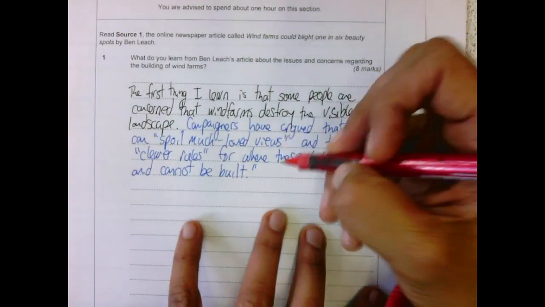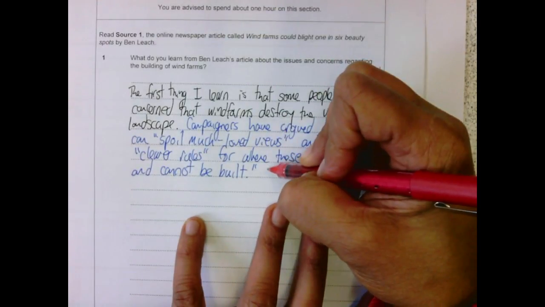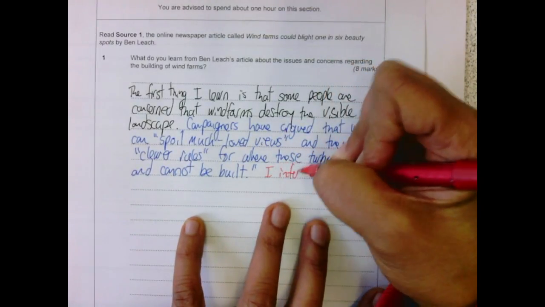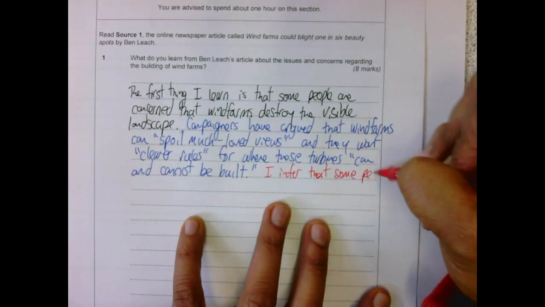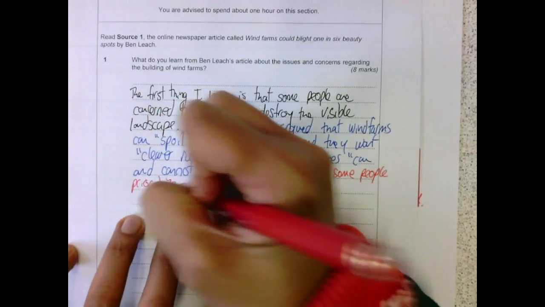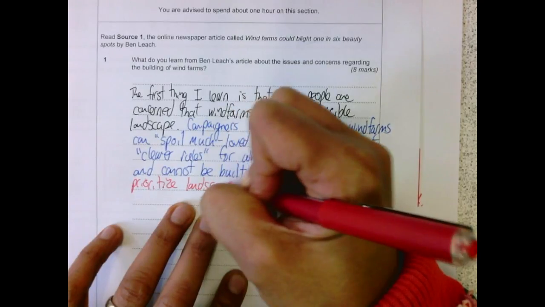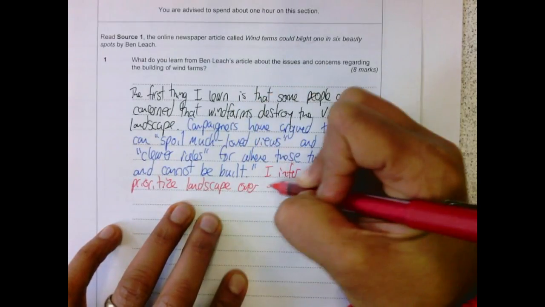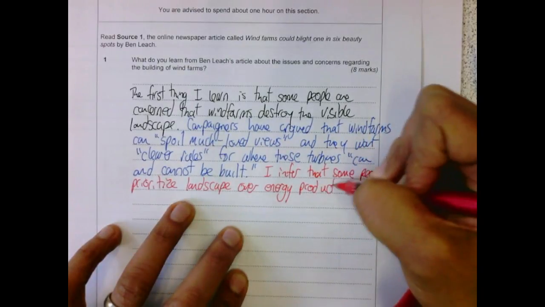So here I say, I infer that some people prioritize landscape over energy production. That's only one sentence.